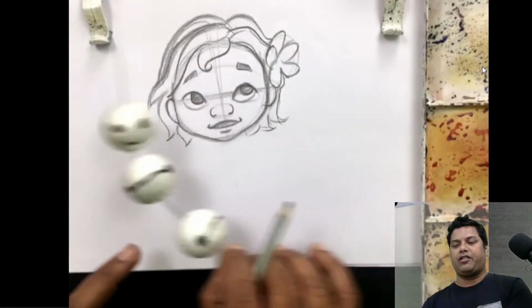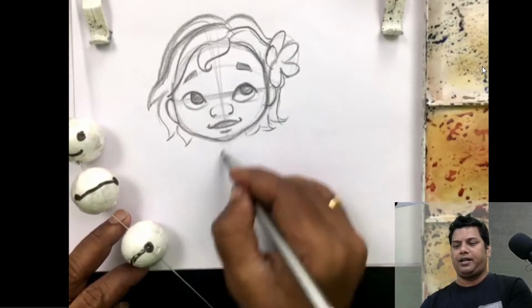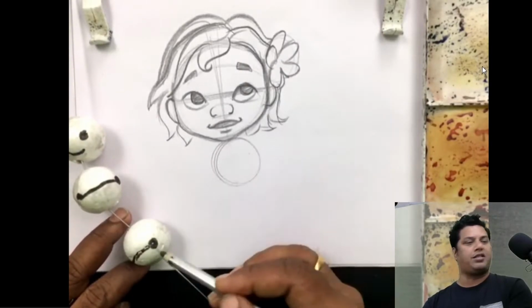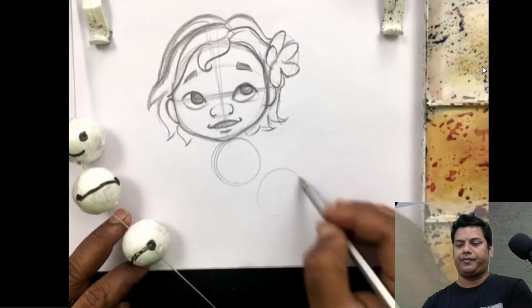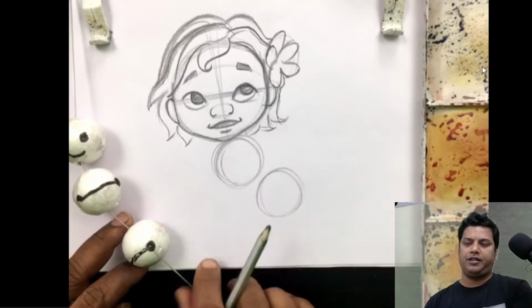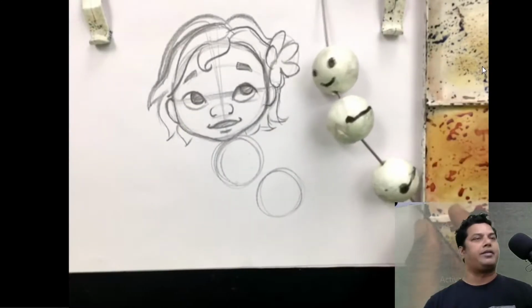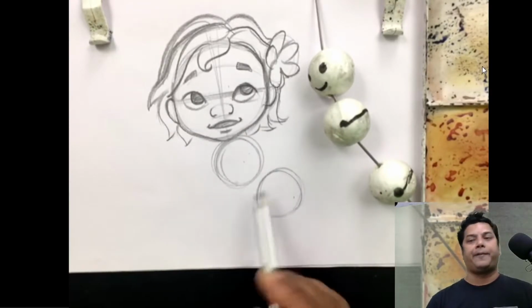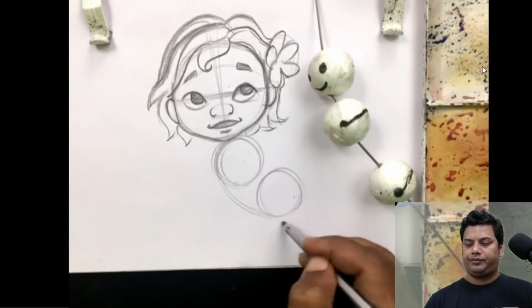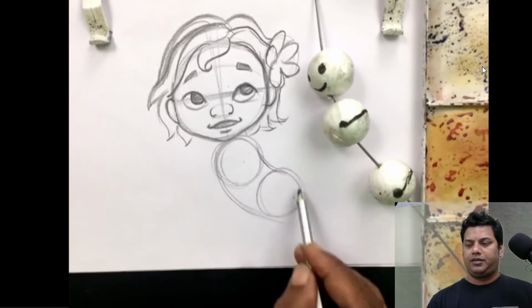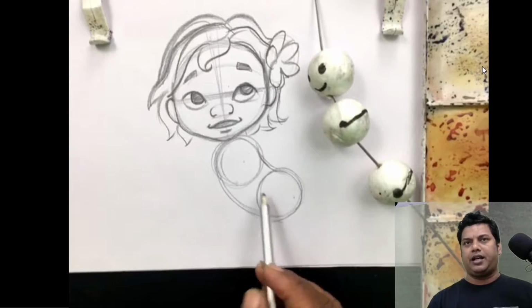Okay, so I draw the head, then the torso, this is the torso, and this is the pelvis. First take time, do it slowly. Okay, do like this. Head, torso, pelvis. Okay, I just do this.